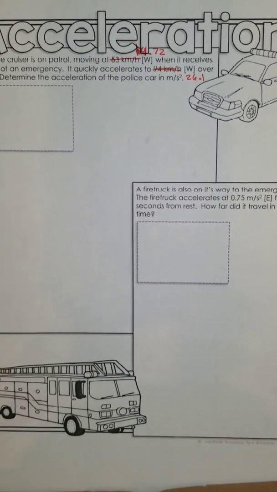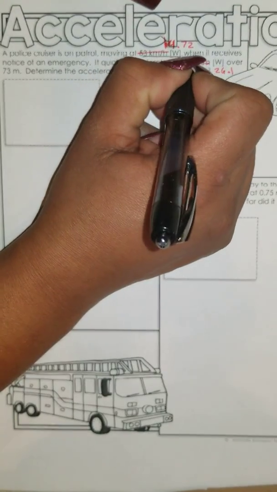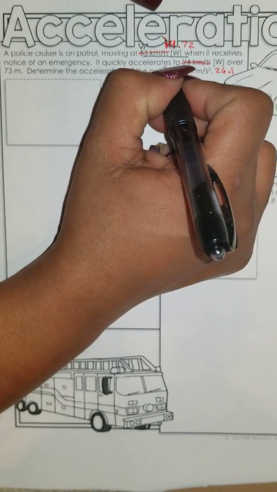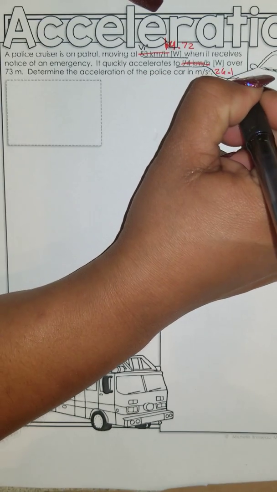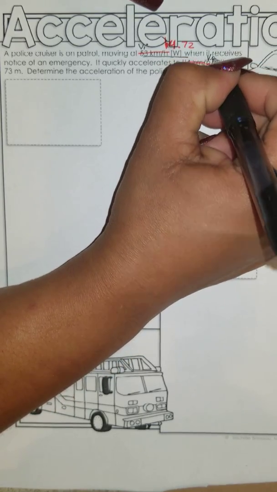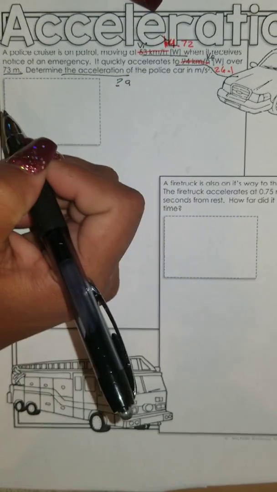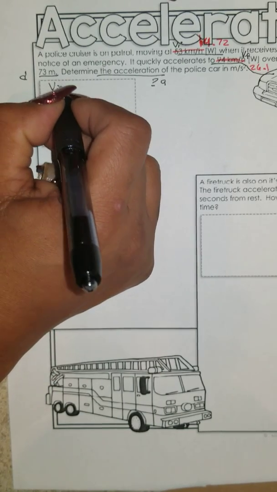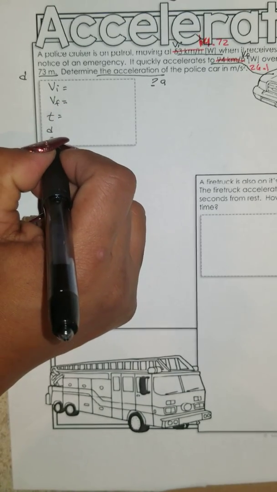Step 1 is to identify all the variables and numbers you have. This is my VI. This is my VF. Determine the acceleration. This is my distance over here. And let's go ahead and do step 2, which is list everything out: VI, VF, T, D, and A.